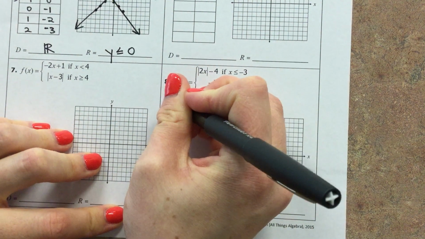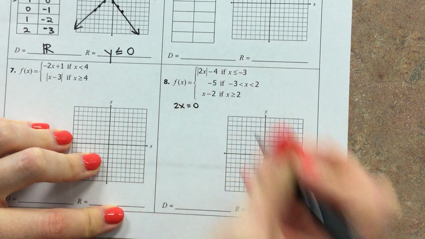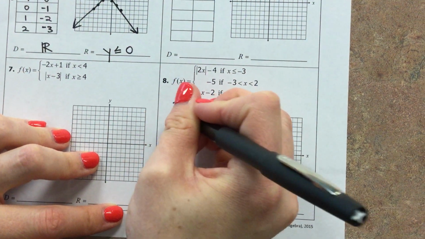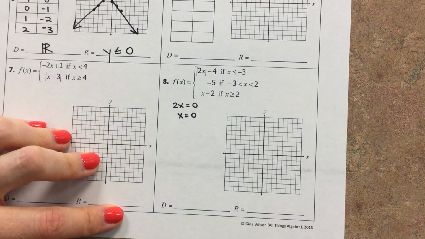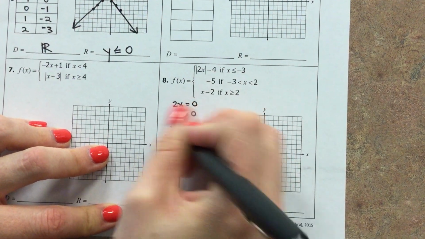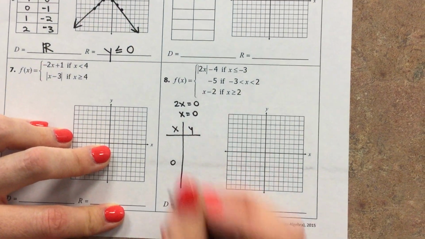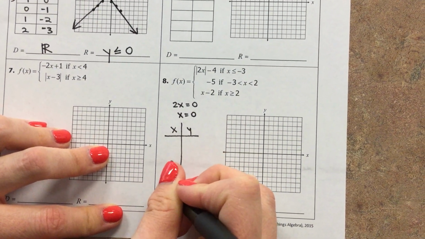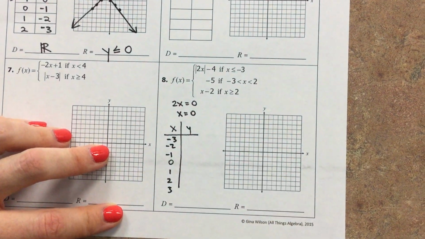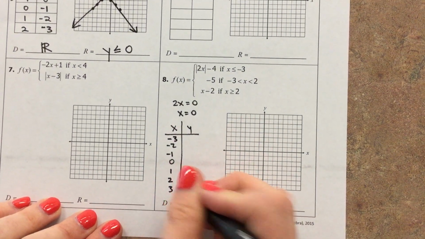So you take the 2x from inside and set it equal to 0. So for this, you divide both sides by 2, and we end up with x equals 0. That's where the vertex needs to be. It's going to be the center of our table. So 0 goes right in the middle. From there we go up and down. And we do this just the same way that we've done all the other ones.